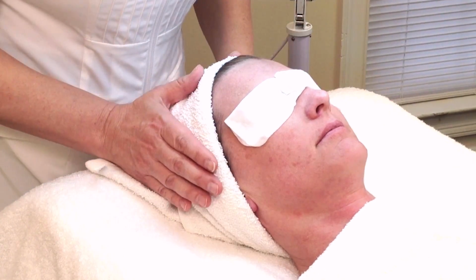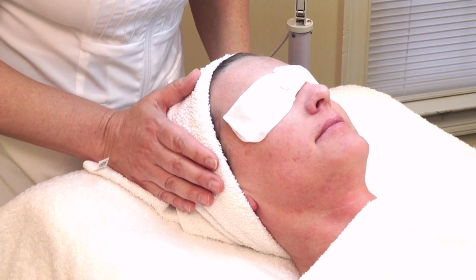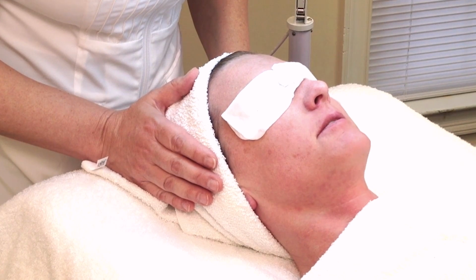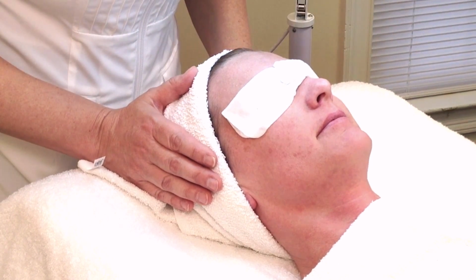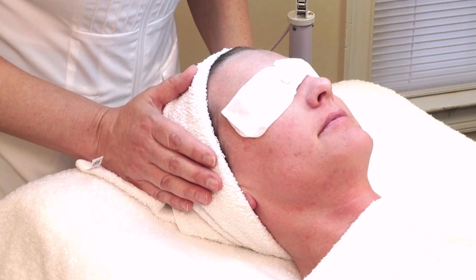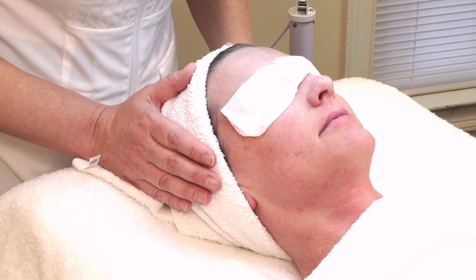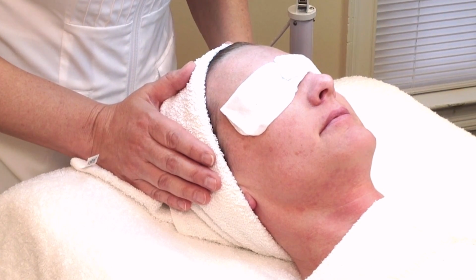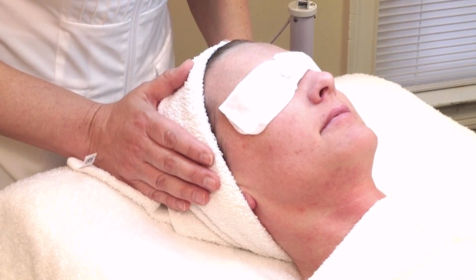So I need to ask my client what she would like to change about her skin. What would you like to change about your skin? Some of the pigment colors. Okay, so her main concern is hyperpigmentation. So I am going to focus on hyperpigmentation, even though I'm going to identify other disorders I may see. I'm going to identify her skin type, her skin condition, and anything else I may see.